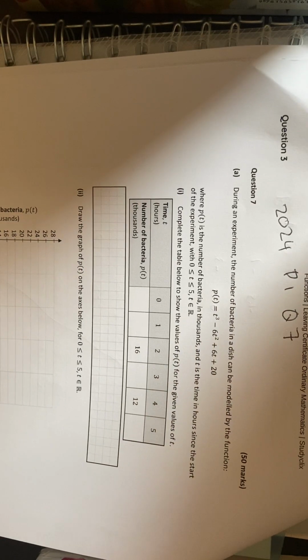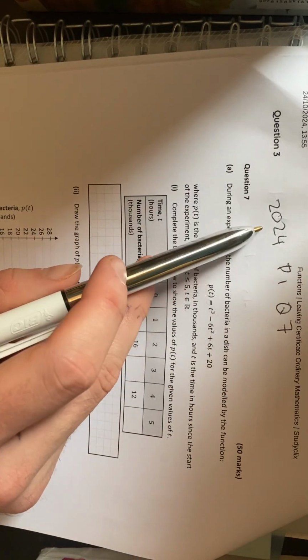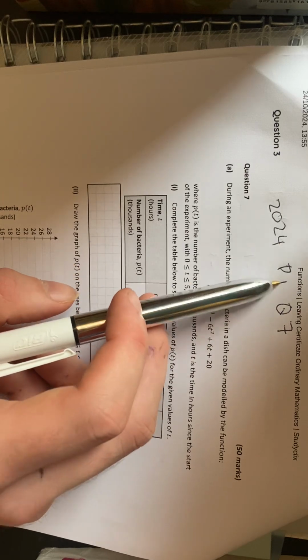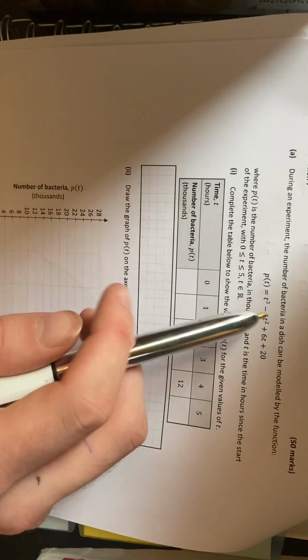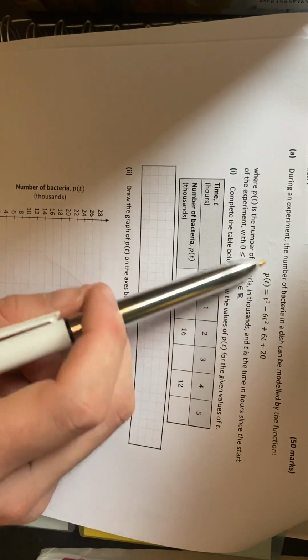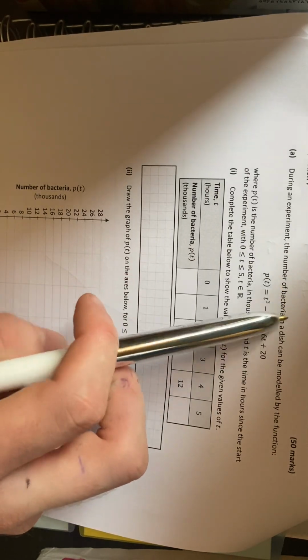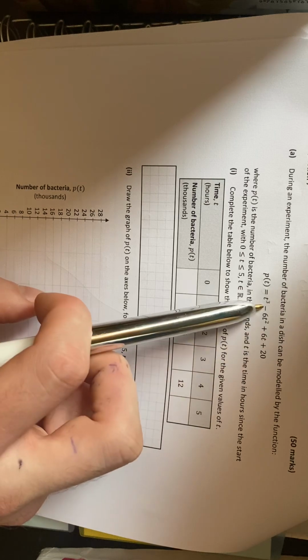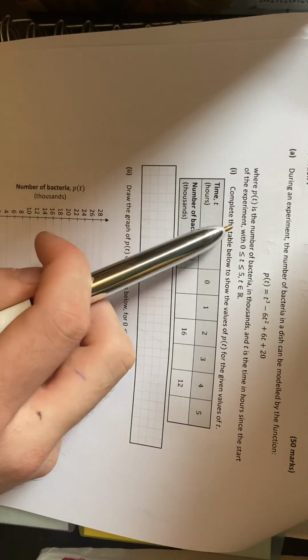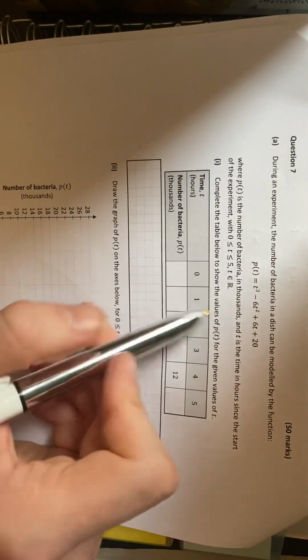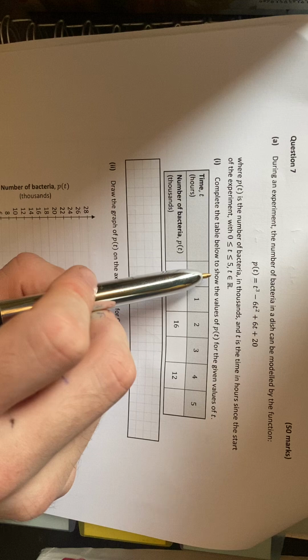So this question is a small bit harder. Again, if you want to attempt it, it's 2024 paper 1 question 7. Here we have a function which models the number of bacteria in a dish with time. Here t is time and P of t is the number of bacteria in thousands, and time is in hours. So we're told first of all to complete the table.